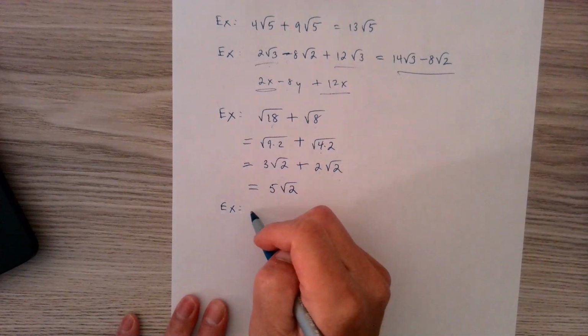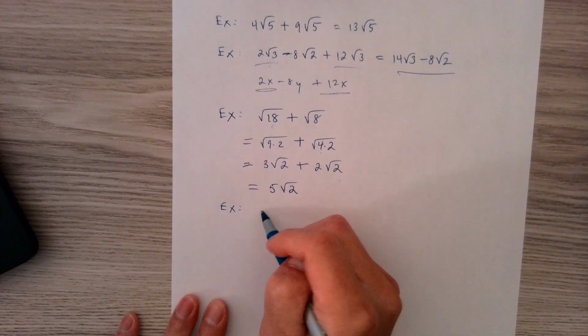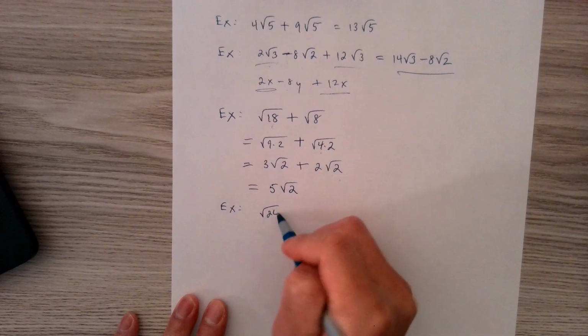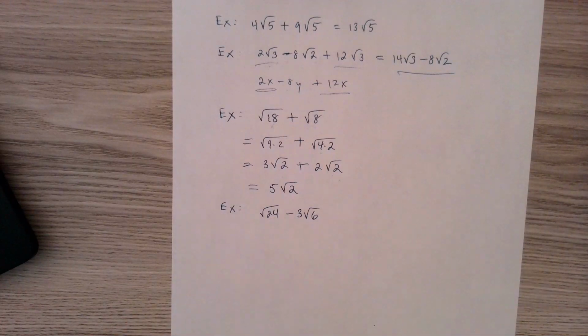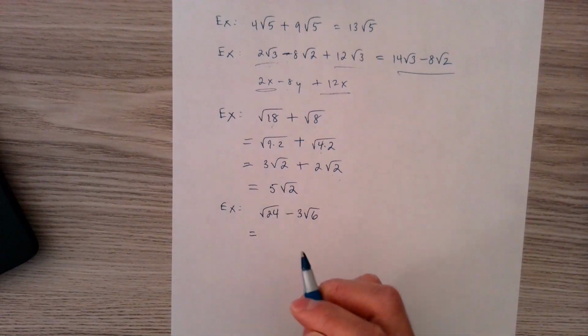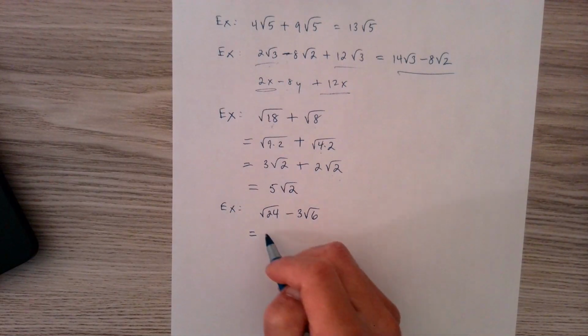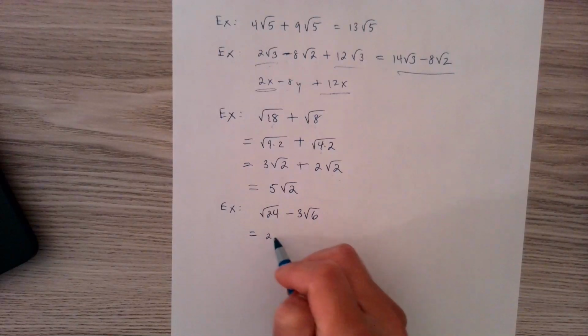I'm going to do another one of the same, sort of the same level as the example we just did, except now we're subtracting. Okay, again, on the surface, they look like different rads. One is a rad 24, the other one is a rad 6. But if we simplify rad 24, I'm going to skip a step here.